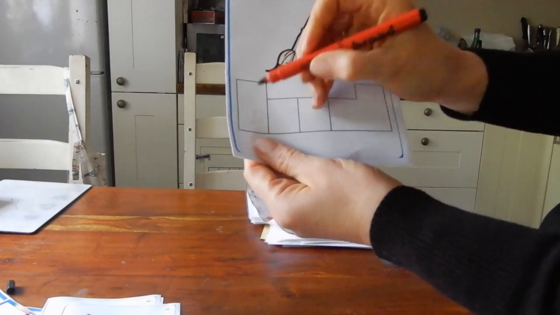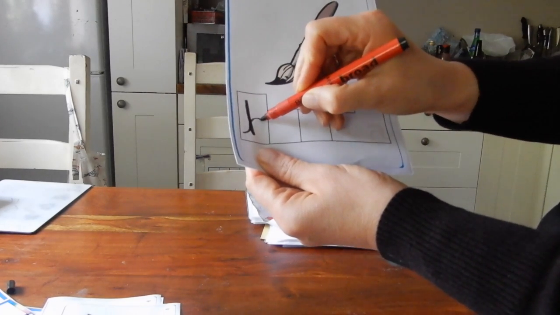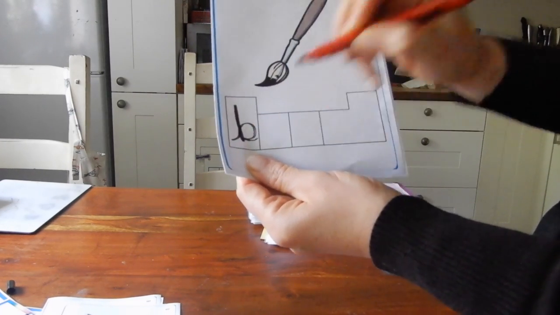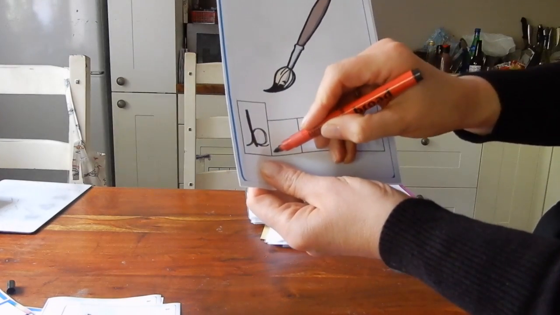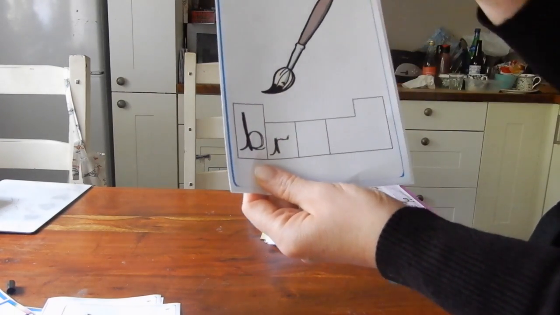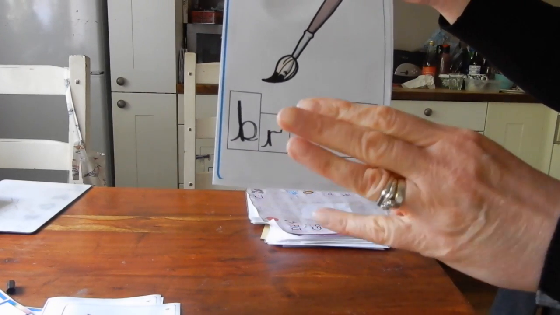Let's write those in fast. Tall for our b, and round for our ball and tickle the belly if you're doing cursive, okay? So there's our b, and then we needed a r with it to make that brr sound at the beginning of brush. So that's 2 of our sounds taken care of. We've still got 2 more to find.